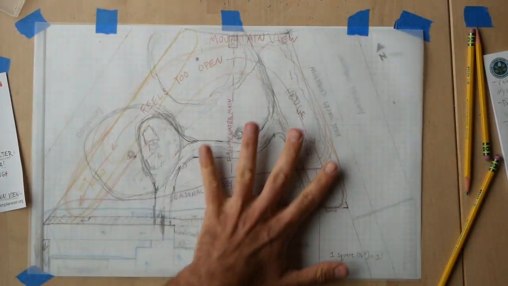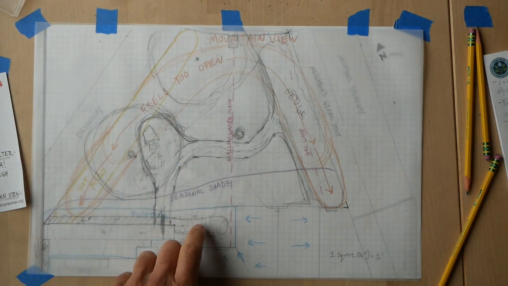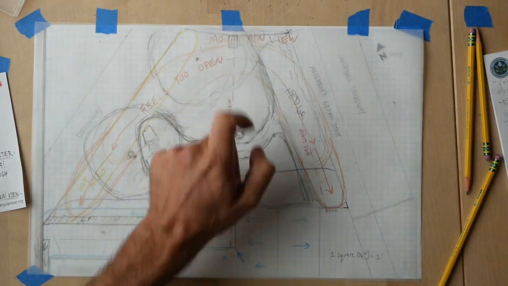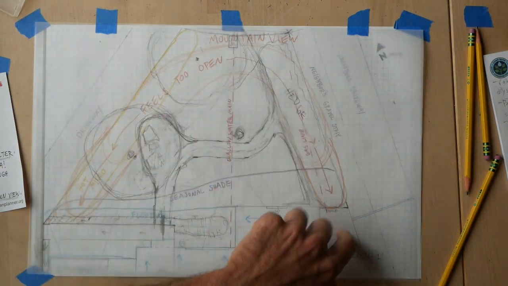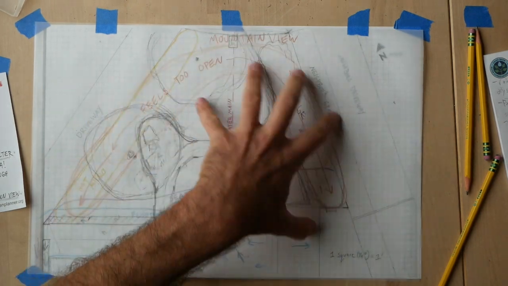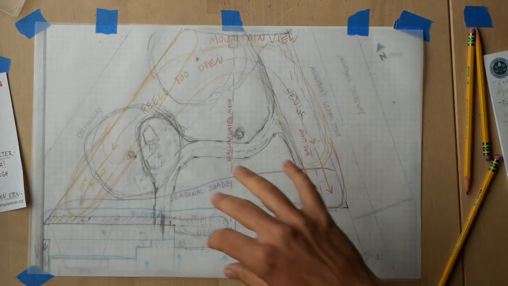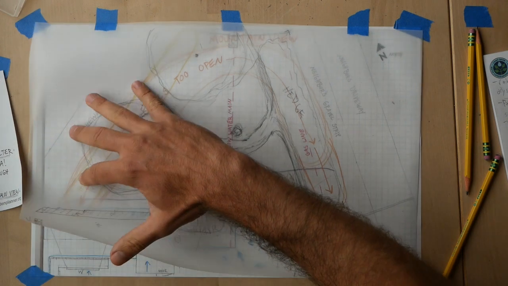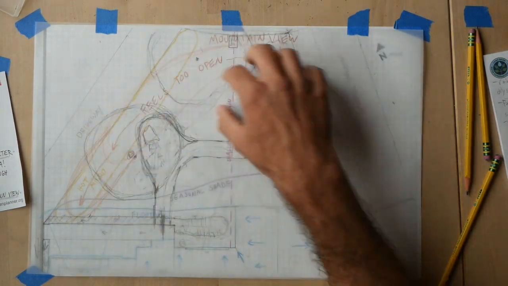And because we have these basics, because we've taken into account the flooding situation, because we've taken into account the mountain view, the fact that it feels too open, we're starting to enclose this space just a little bit.